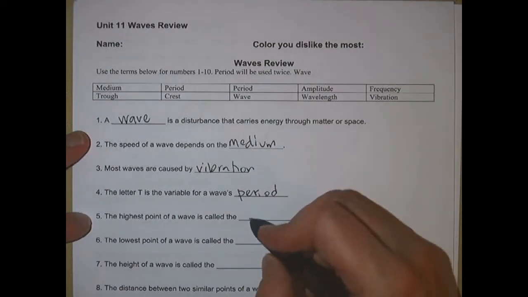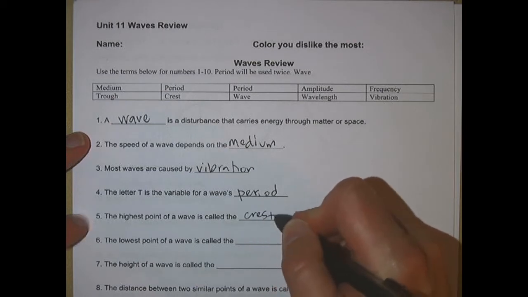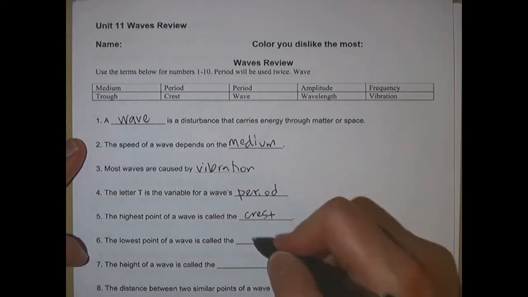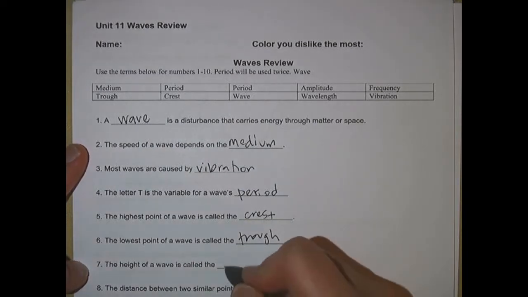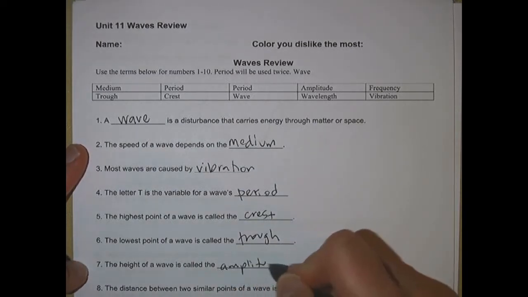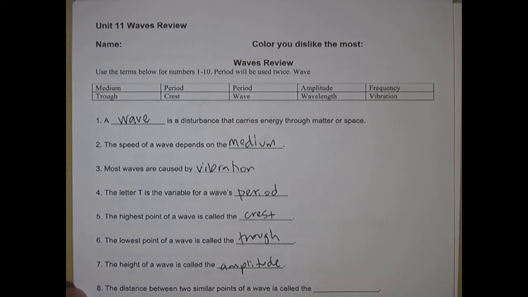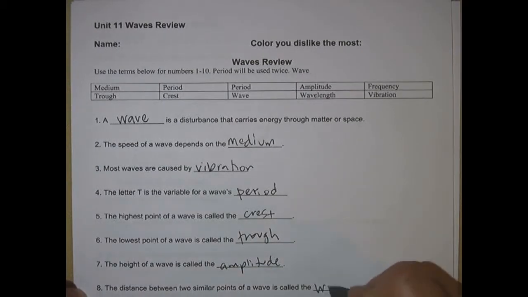The highest point in the wave is called the crest. The lowest point of the wave is called the trough. The height of the wave is called the amplitude. And the distance between two similar points on the wave is called the wavelength.